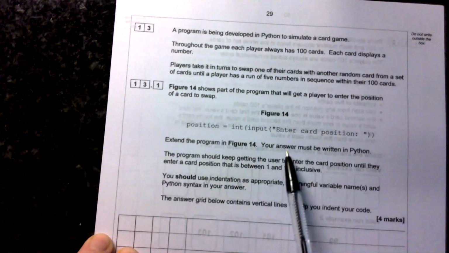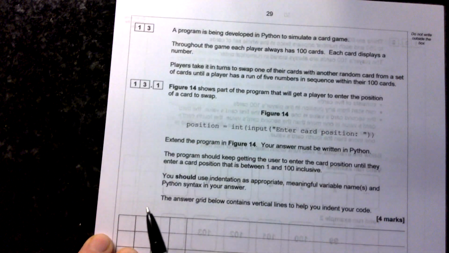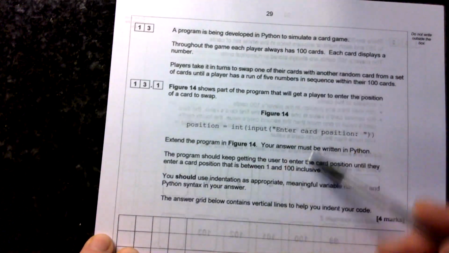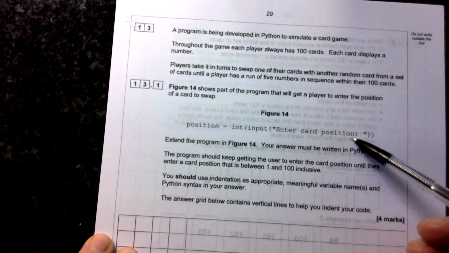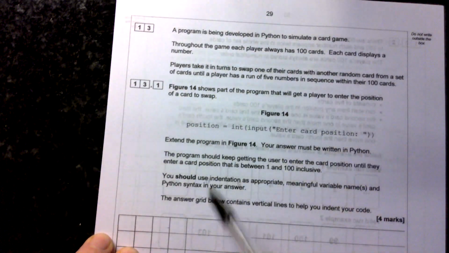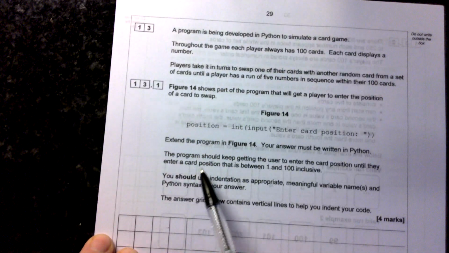Extend the program in figure 14. Your answer must be written in Python. Now when you start seeing all this kind of stuff, you start getting a bit scared. Don't worry, just wait until you find out what you actually have to do. This is actually relatively simple.